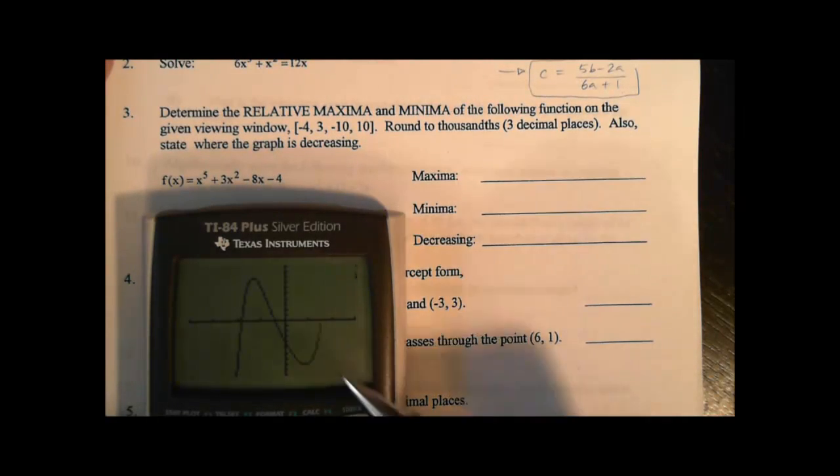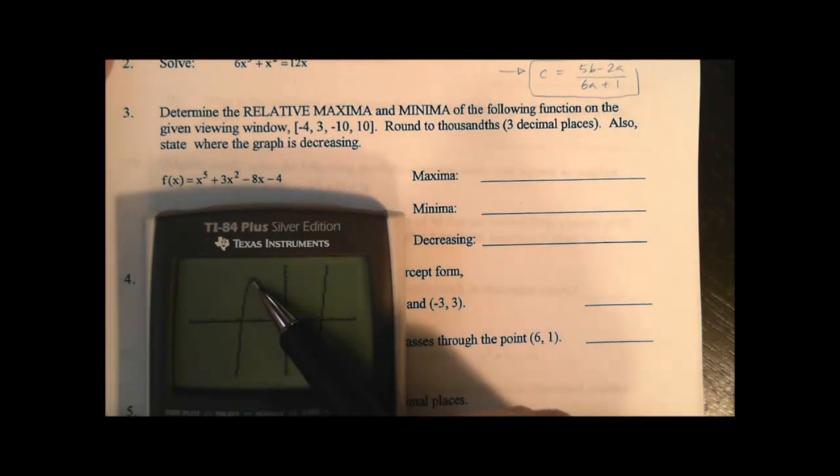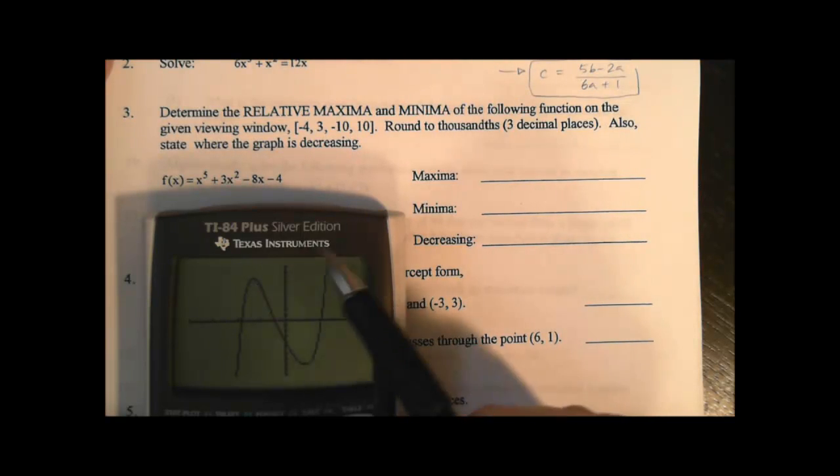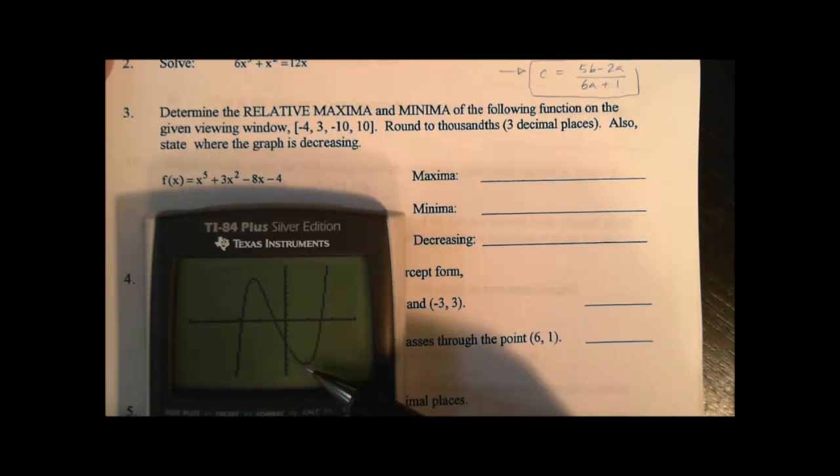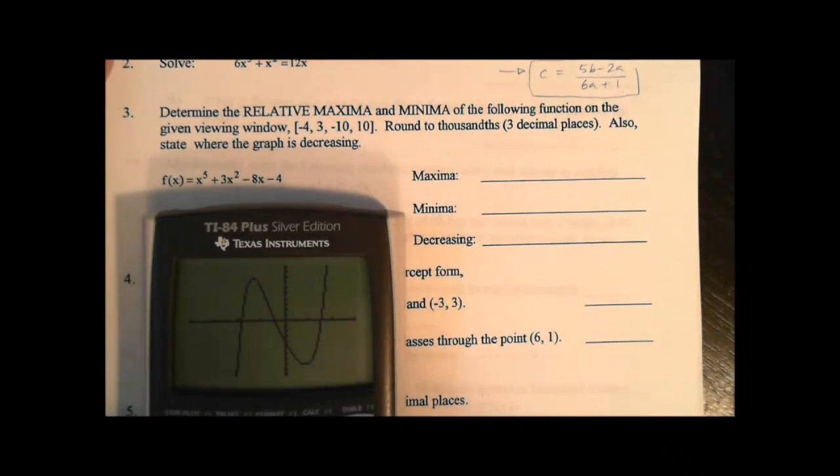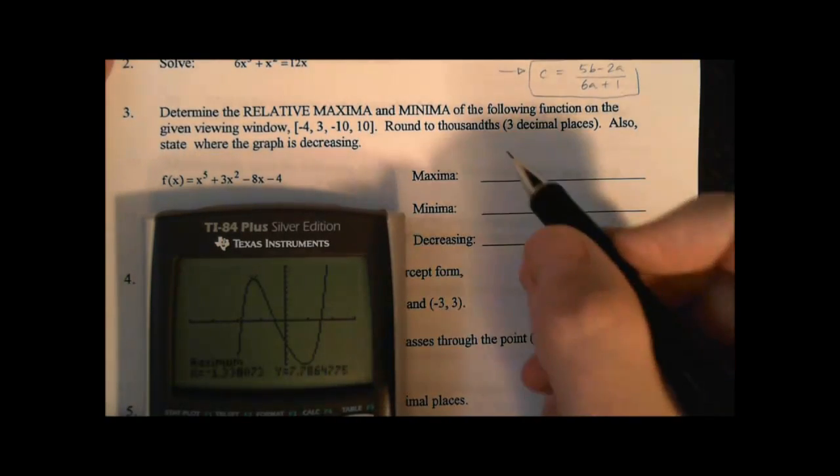We can see a relative maximum there. It's a local maximum or relative maximum, but not an absolute. There's higher points. A relative minimum, not the lowest, not the absolute minimum. There's lower points. So let's go ahead and find these. I'll find the maximum first. And let's see, a left bound, say -2 is a left bound, and 0 is a right bound for that maximum.